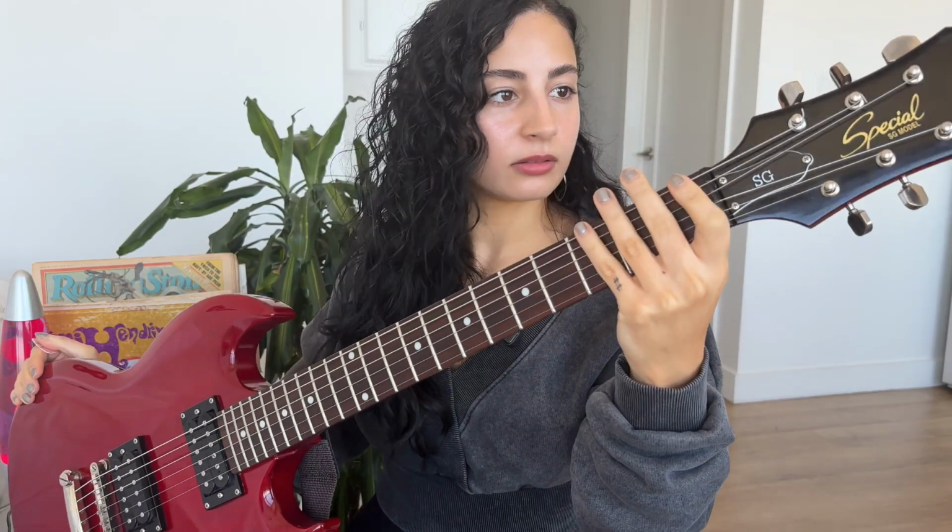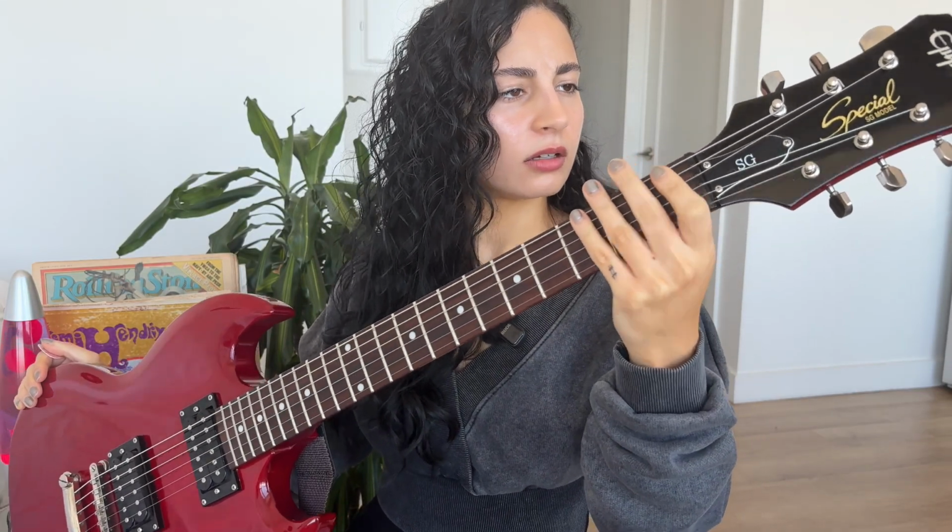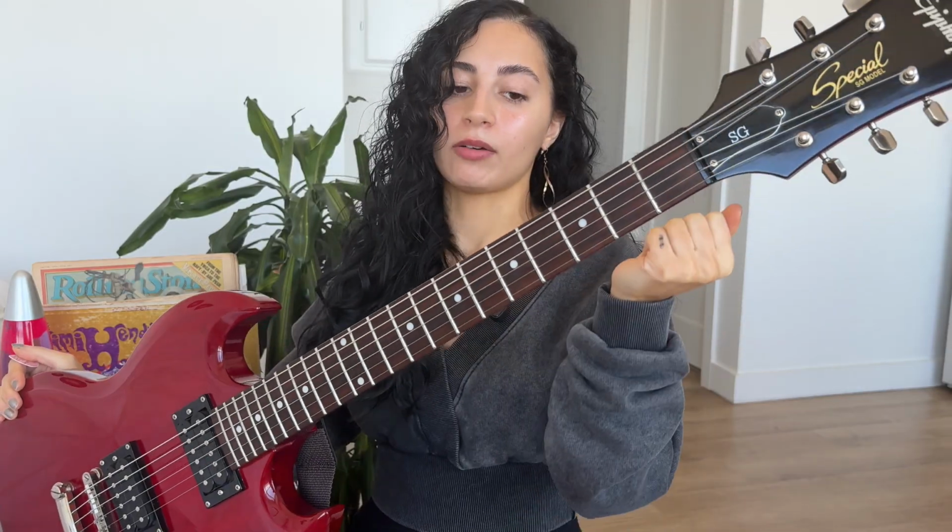But now if you want to use the exact same positions, but we want to keep using the exact same shapes as we did in G major, we're going to have to use a capo. Obviously, that's what this video is about. First, what we have to do is establish what is happening up here in this progression using these chords to be able to recreate it in the key of C major.